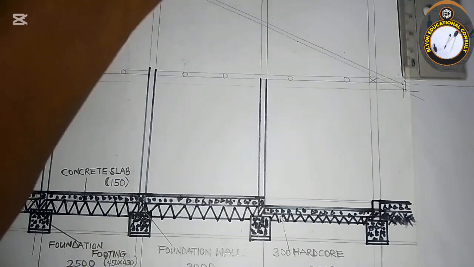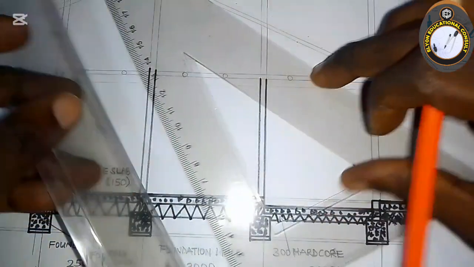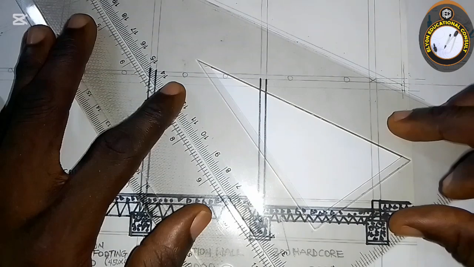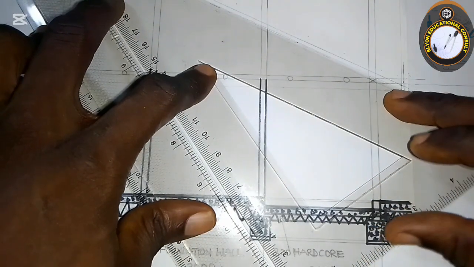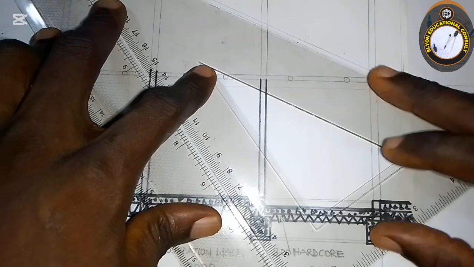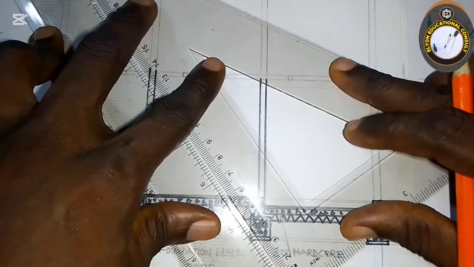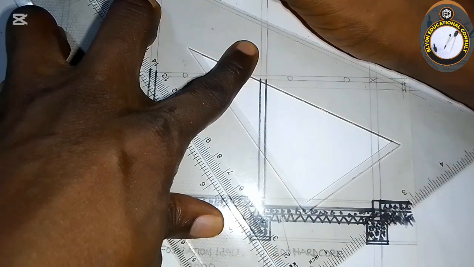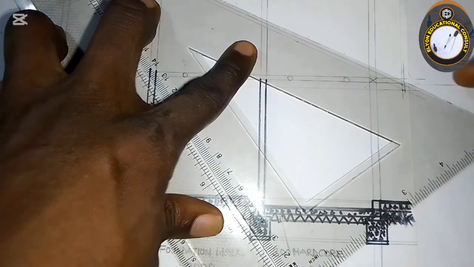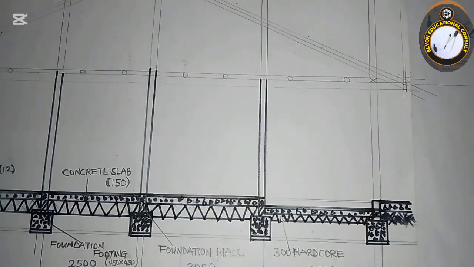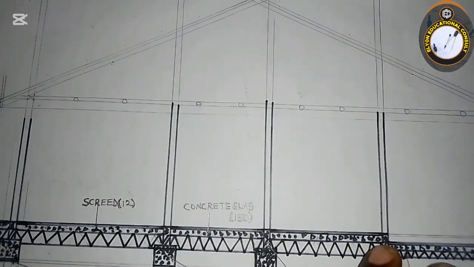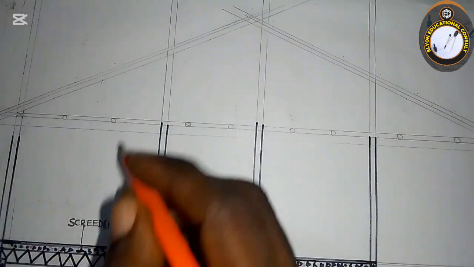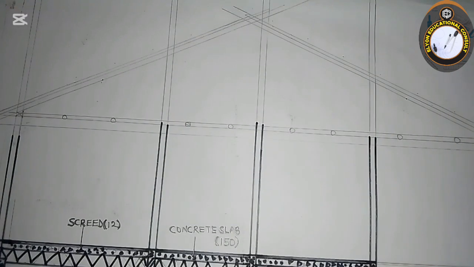Okay, so I will draw this way. Okay, so we have this. So let me indicate the purlin inside. So we come this way. Let me remove this SS extension line.